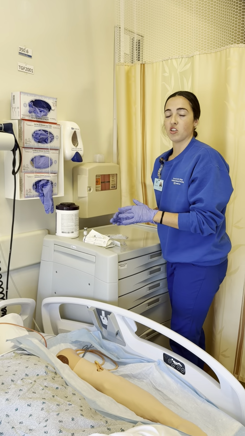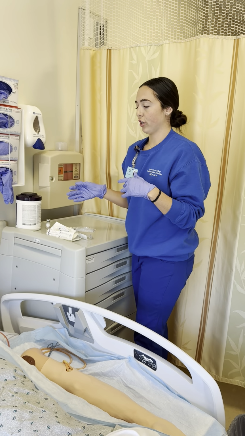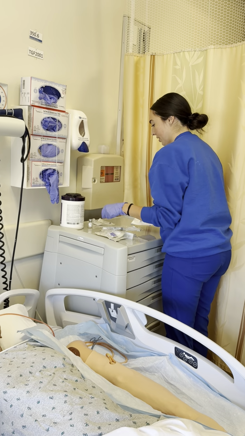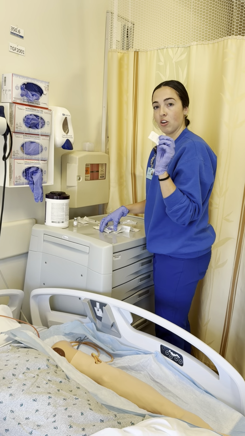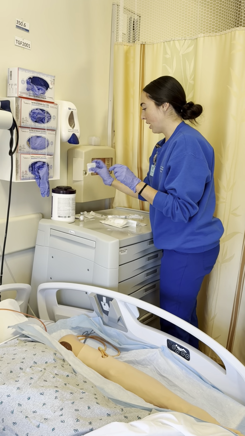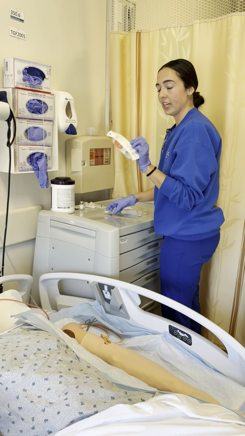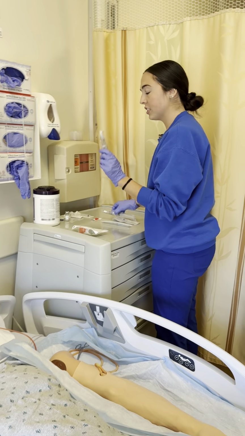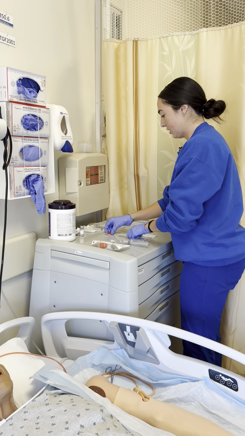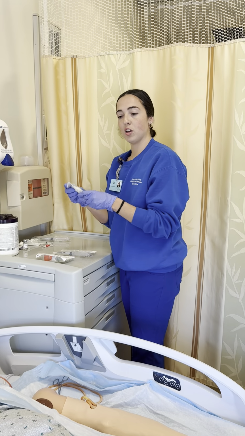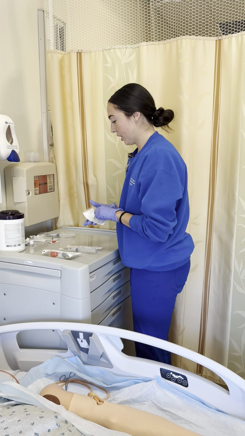So now I'm going to organize all my supplies in the order of use. For the IV, the alcohol pads I won't need until later, but I will need an IV start kit with all of my supplies in there. I'll need a saline flush, my needle, and then my J-loop. So we're going to go ahead and get started.